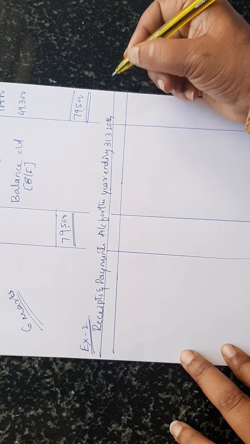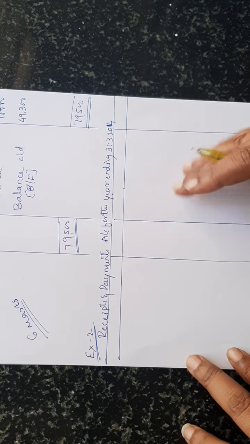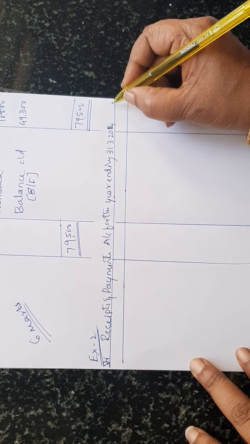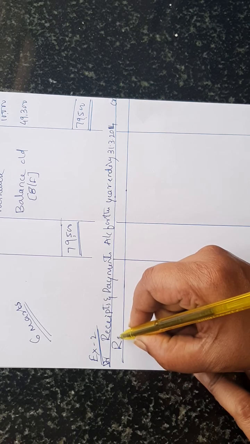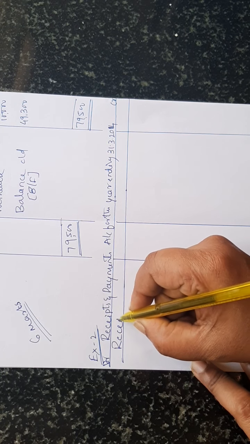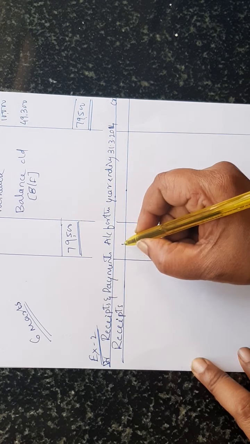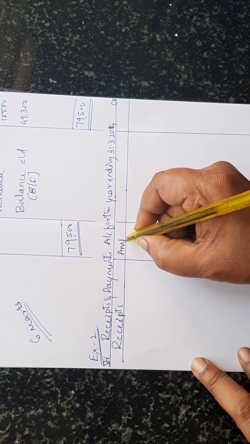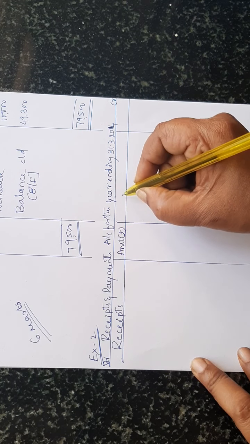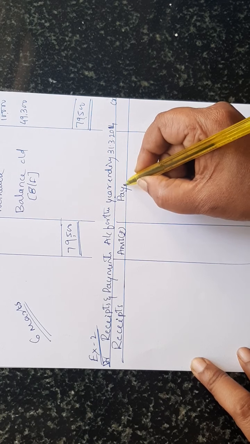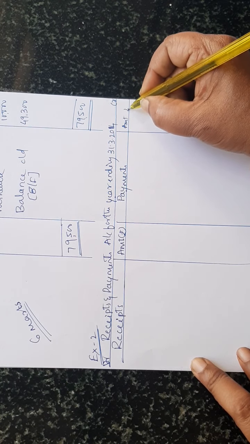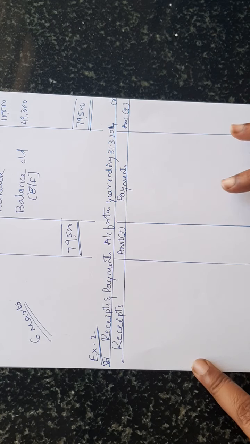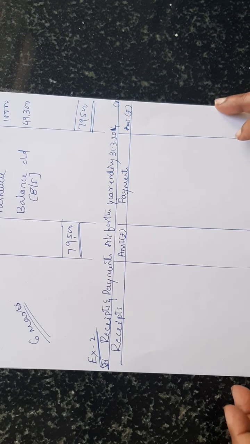Here the year given is 2014, and write debit, credit, and here obviously receipts, amount in rupees, payments, amount in rupees. Okay, so the account is ready.